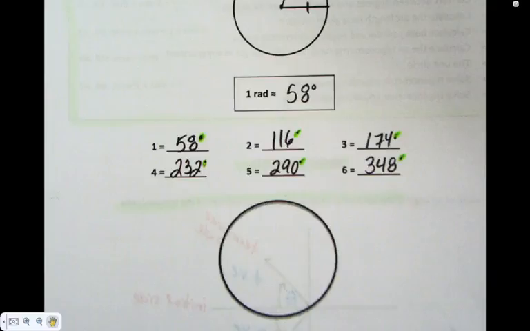What's the symbol for degrees? It's the little circle that's like an exponent. What's the symbol for radians? There isn't one. So if you just put down the number 60, I'm going to assume that's radian values. If you want to show me 60 degrees, you have to put the little degree symbol.